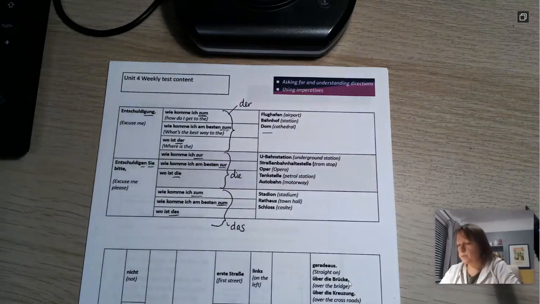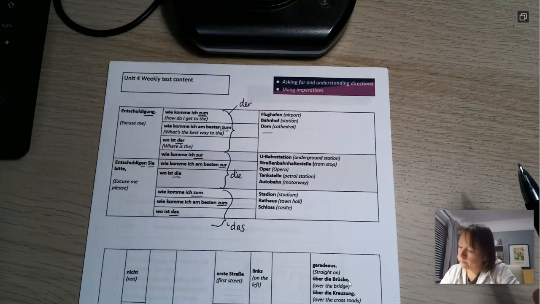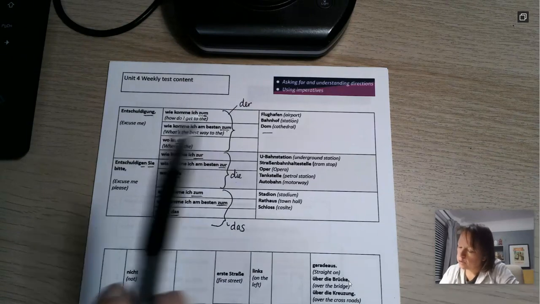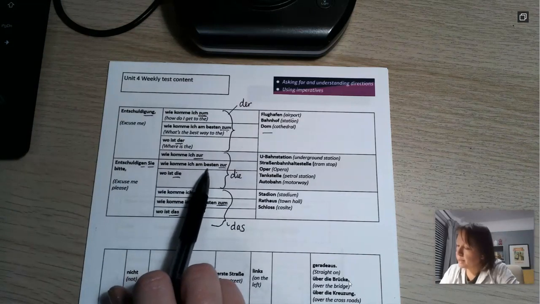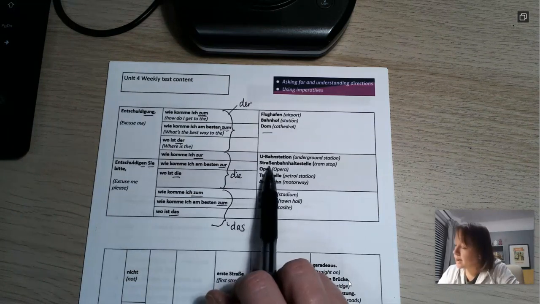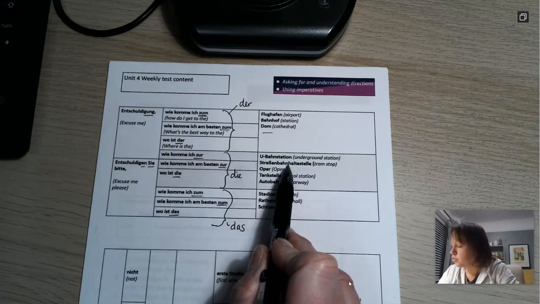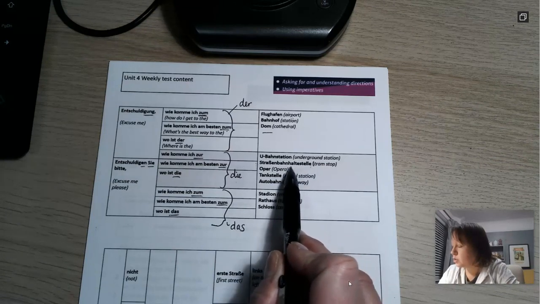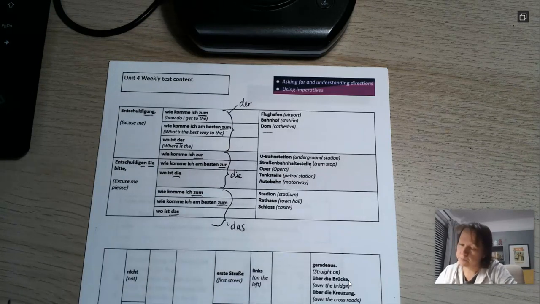Okay, next one. Excuse me, please. What's the best way to the tram stop? So you should have spotted, Entschuldigen Sie bitte, wie komme ich am besten zur Straßenbahnhaltestelle? Because the Straßenbahn is the tram and a Haltestelle is the stop. It's literally the Halte, the stopping Stelle place.